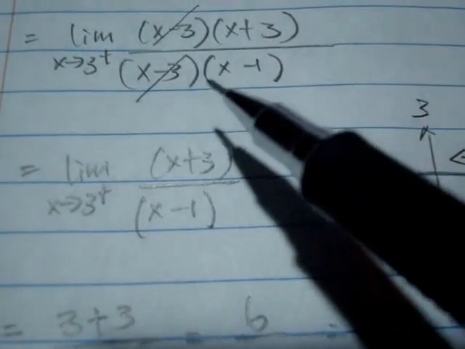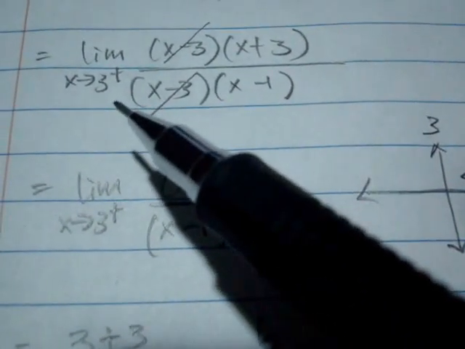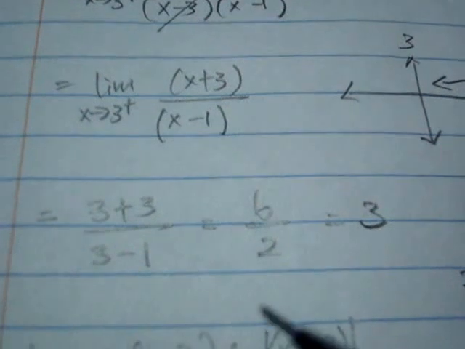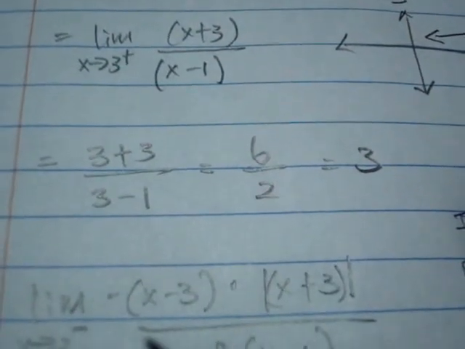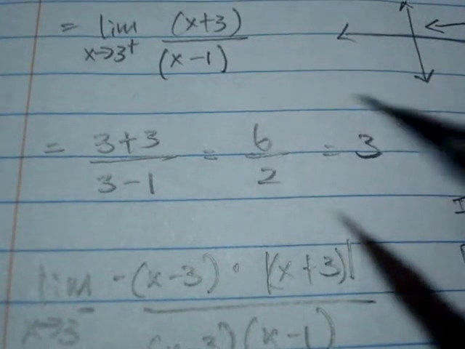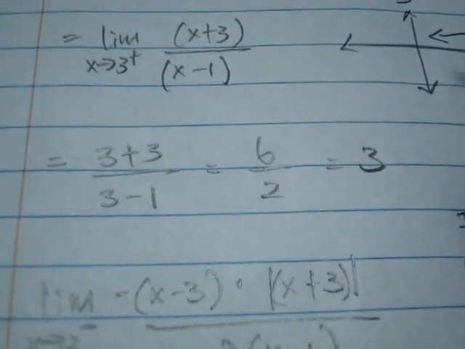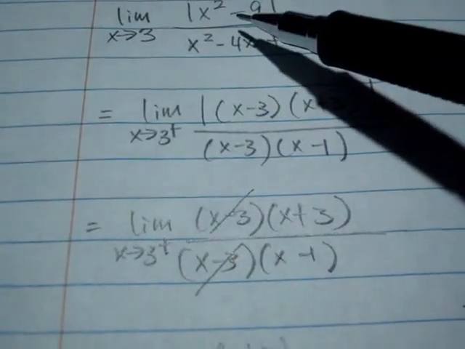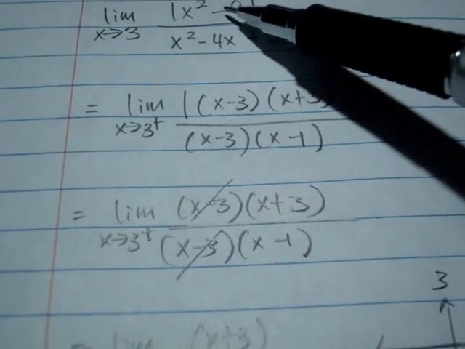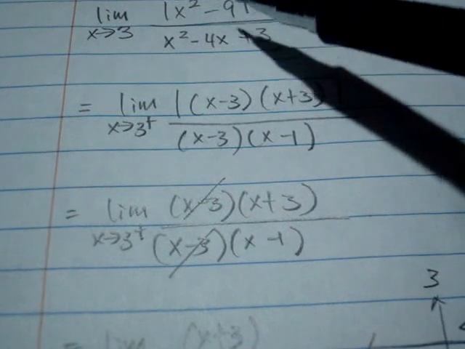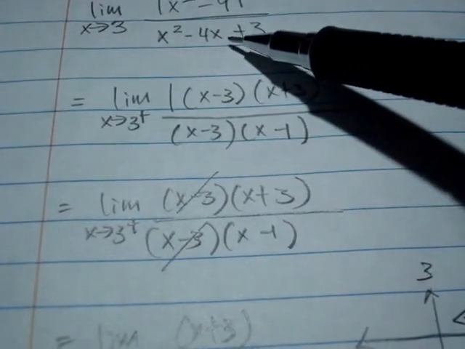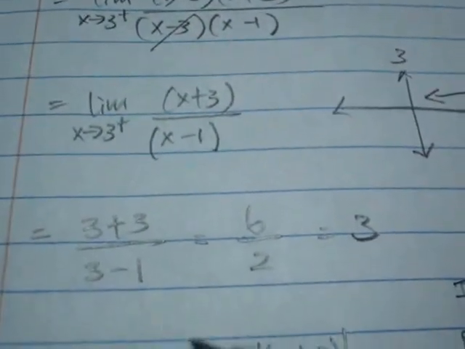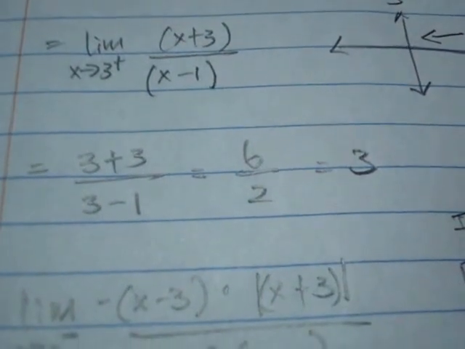So once you find the positive limit for this given expression, the next thing you need to do is to find the negative limit for the given expression. To find the negative limit, you do the same thing. You factor the numerator since it's factorable, and you also factor the denominator since it's also factorable. But you write it differently because you are approaching the negative limit.